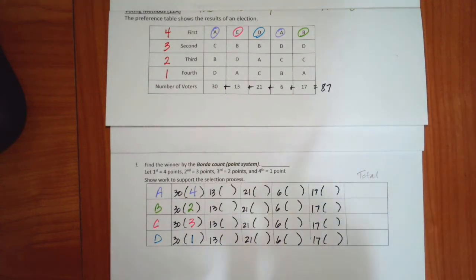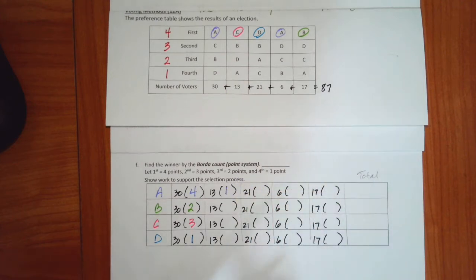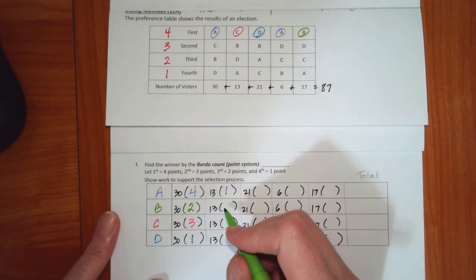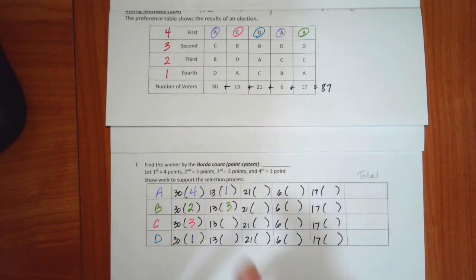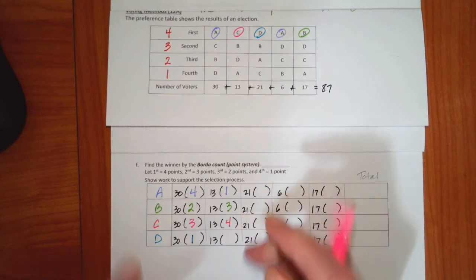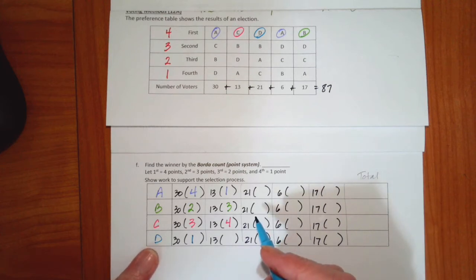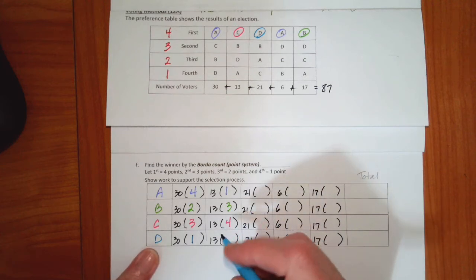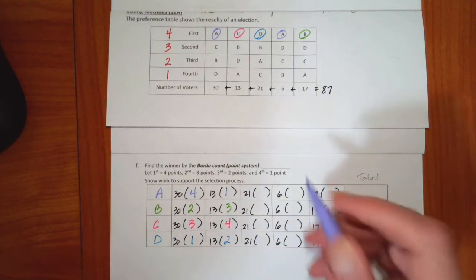Column 2, A came in 4th place, so gets 1 point. B came in 2nd place, so gets 3 points for each of the 13 votes. C came in 1st place, so gets 4 points for each of the 13 votes, and D came in 3rd place, so gets 2 points. And again, you just keep doing that.